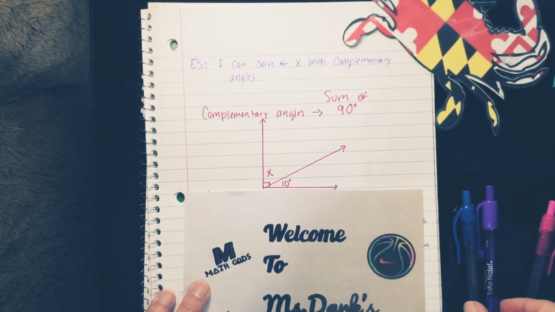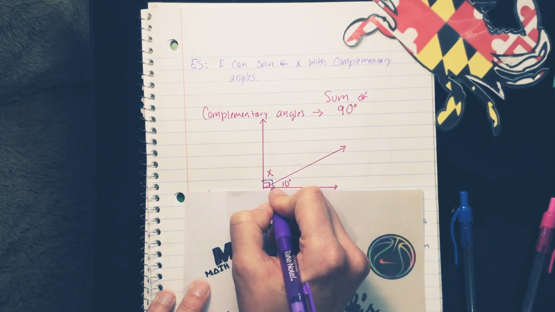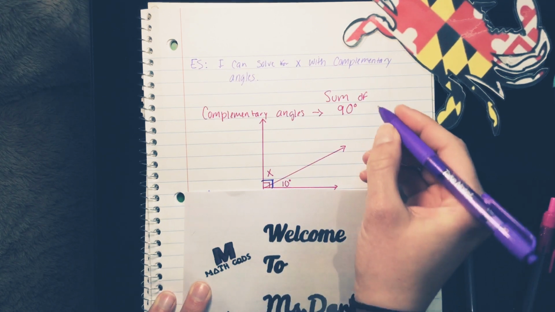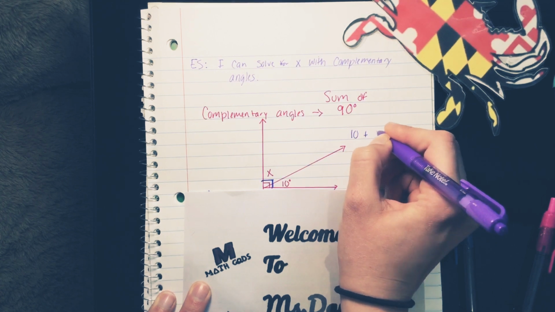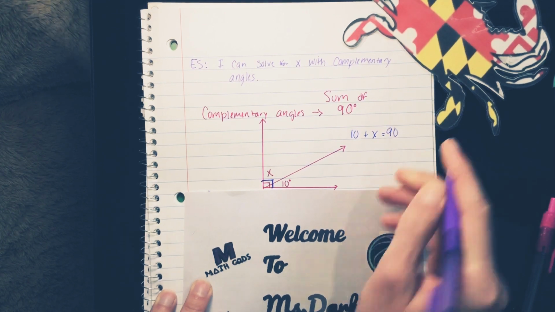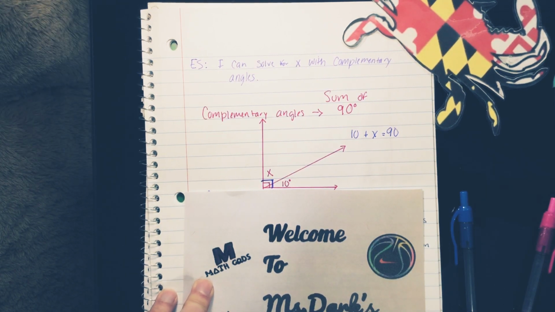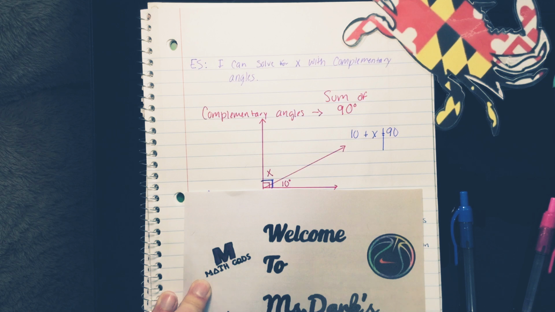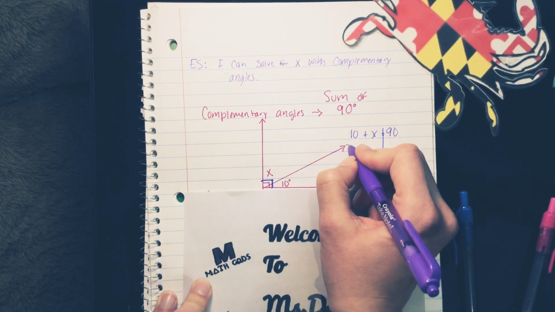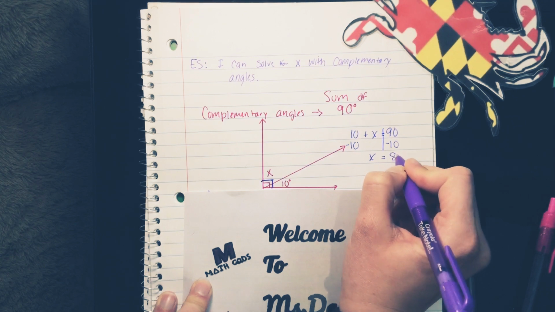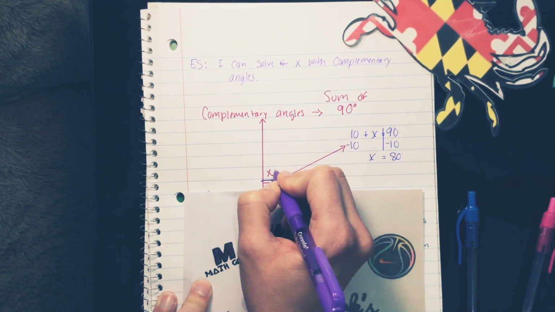So this whole angle right here is 90 degrees. When I add these two up, they should equal 90. So I would have 10 plus x equals 90. And then I solve for x. This is a one-step equation. I put a line down the equal sign. I find the number not attached to the variable, I perform the opposite operation, and I get that x equals 80 degrees. Okay, so x equals 80 degrees.